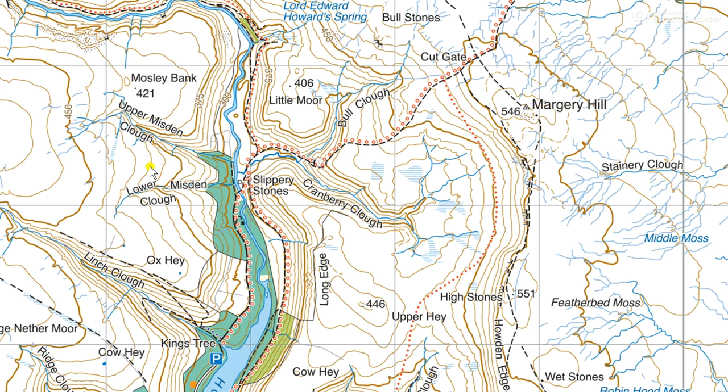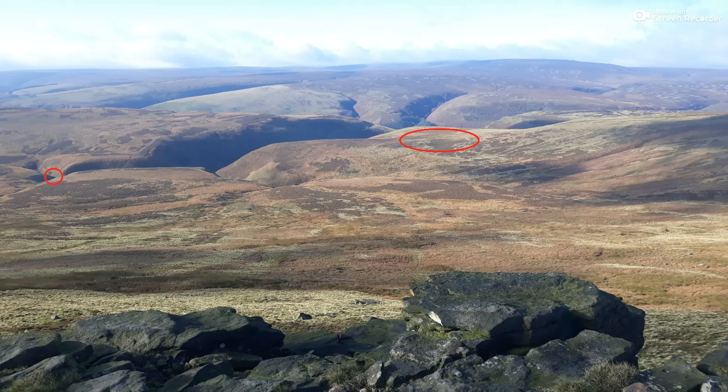So I think it will help if we get a rough idea of where the photo was taken, and then we can eliminate some things. So let's have a look. So if we project a line out from where we are, we can look straight up this ridge here, can't we, between these two cloughs, the Misden cloughs. So straight line straight up that ridge there.